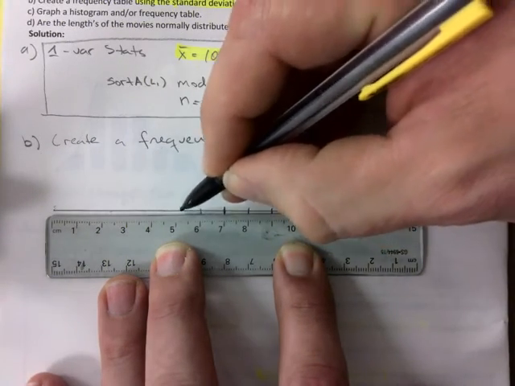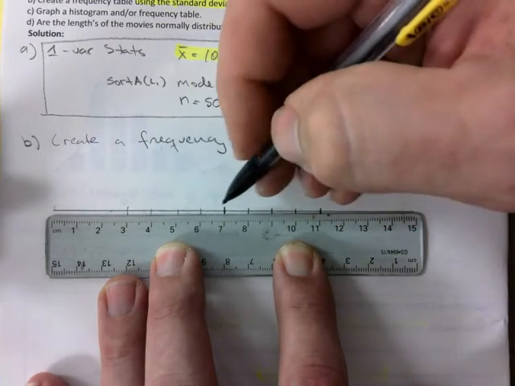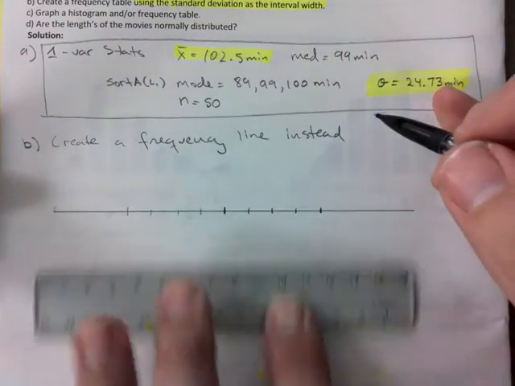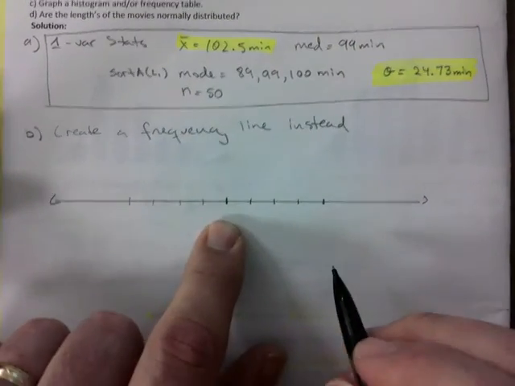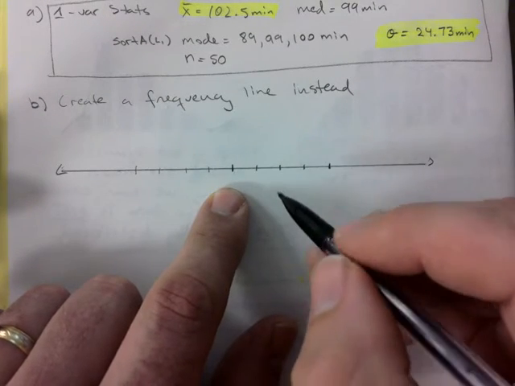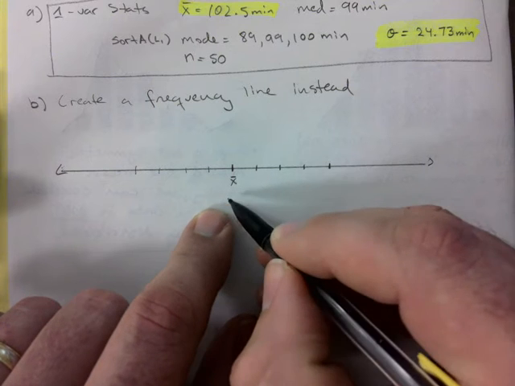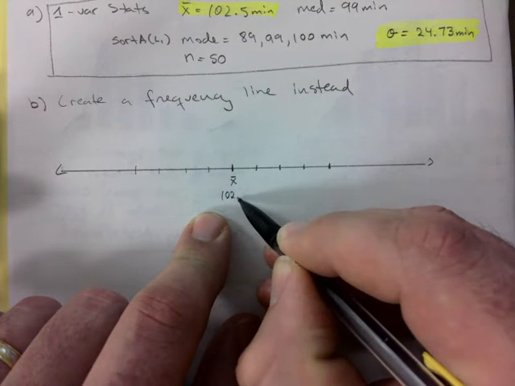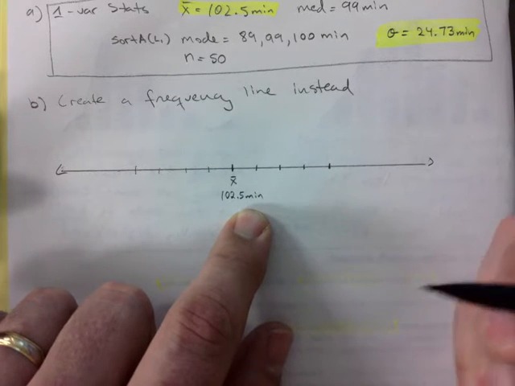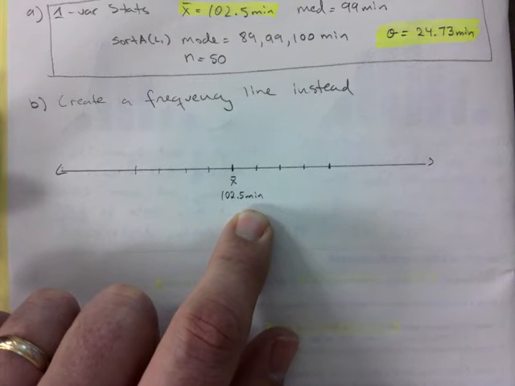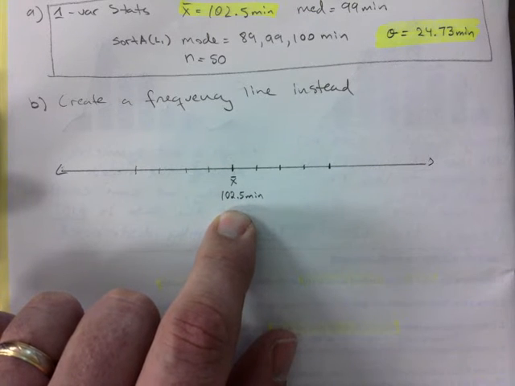And 4 to the left. I kind of crammed it a little bit, but that's okay. It will still work. So my mean is down in the middle, and then it's 102.5. You don't need to put minutes down, to be honest. This does not have to be pretty, okay? But I put the middle value in there.